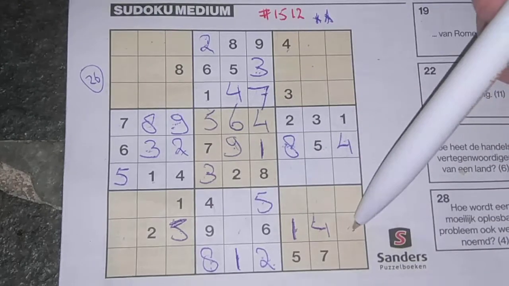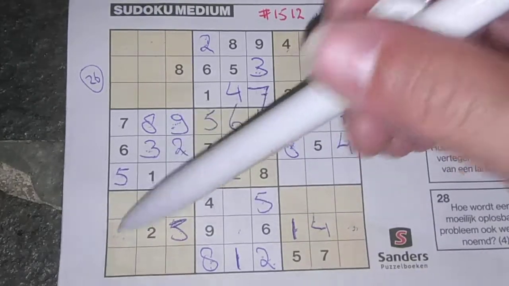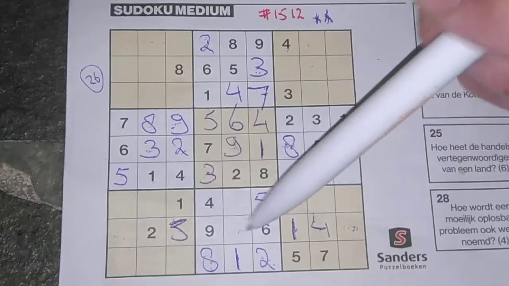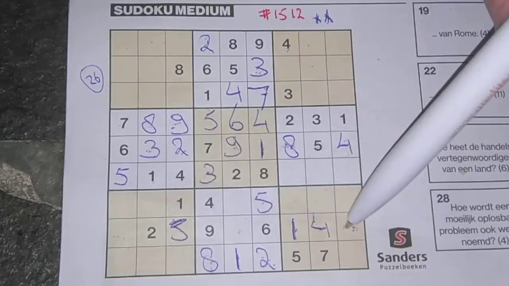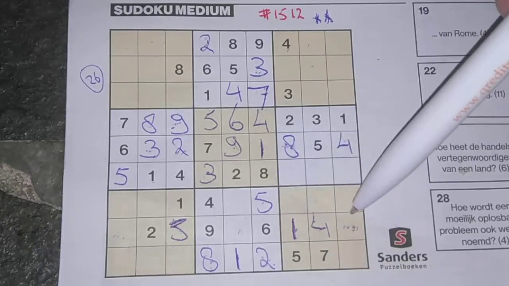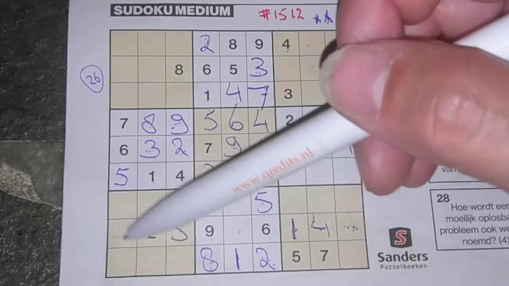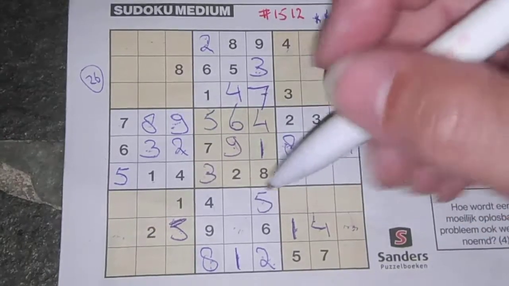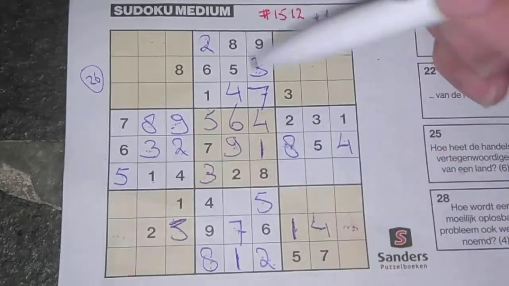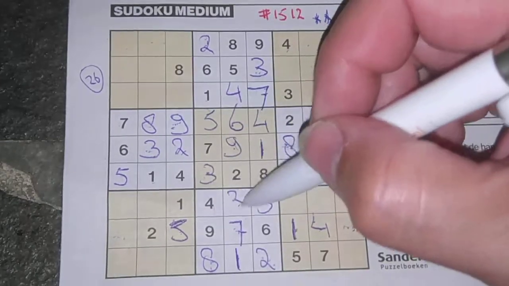Three missing numbers in this row. Those numbers are the 3, the 7, and the 8. The 7, we have a 7 in this big square, so no 7 in this box. There's also a 7, so no 7 in that box. One box left for the 7, it should be here. One box left in this big square for the number 3.